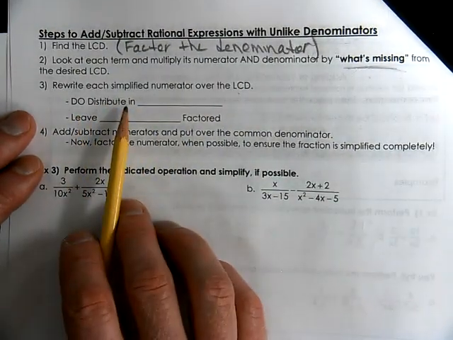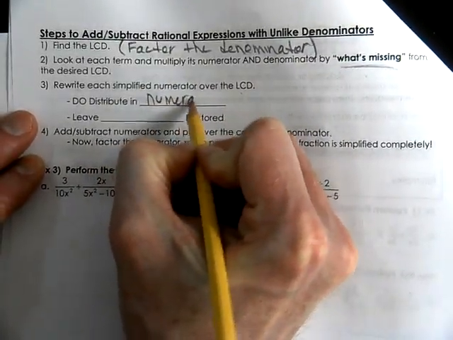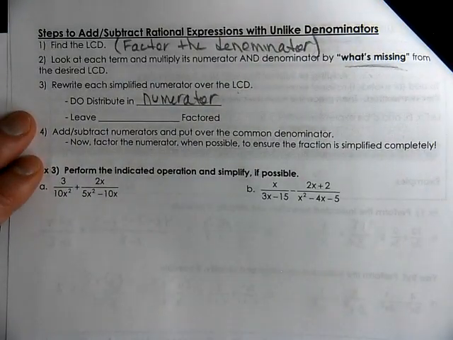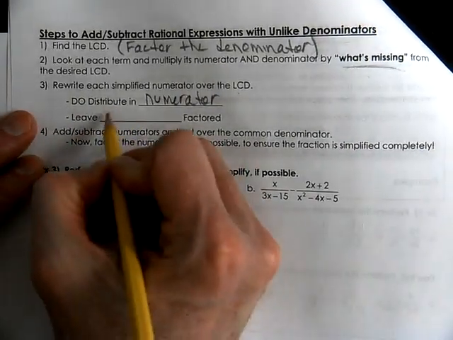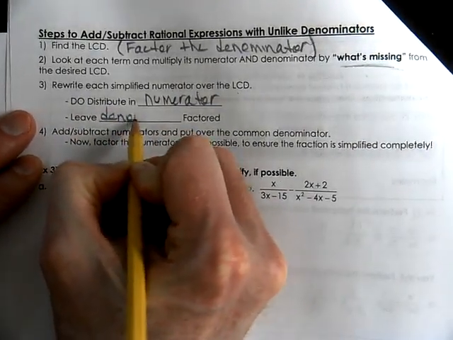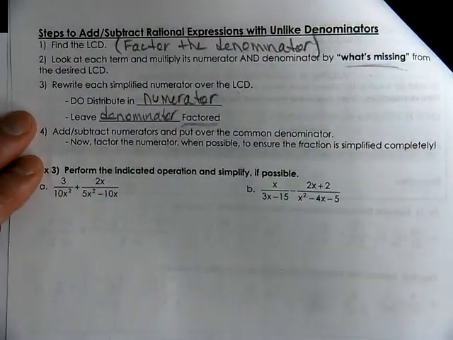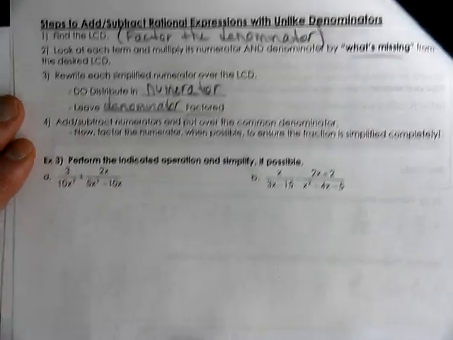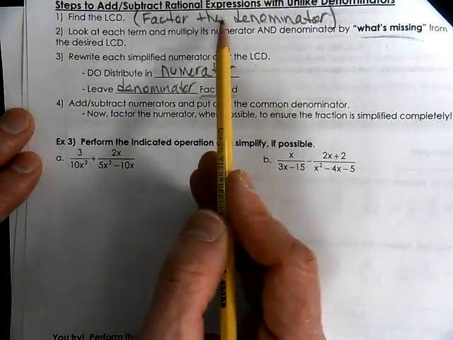We're going to distribute in the numerator. So we're going to combine the numerators together so we can collect like terms. But in the denominator, we're going to leave the denominator in factored form. We're not going to combine those. So let's come on over here and try it. So the first thing we're going to do is factor our denominator.